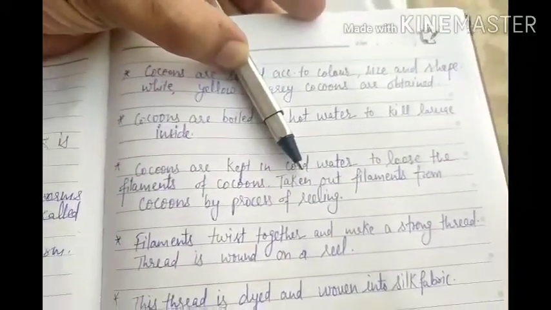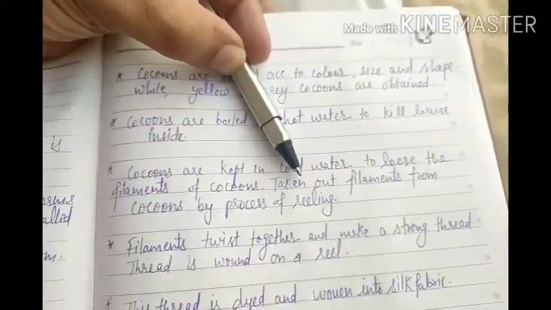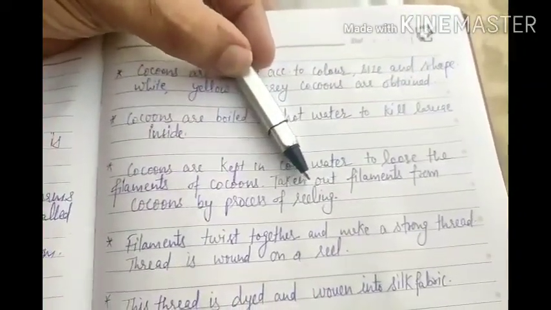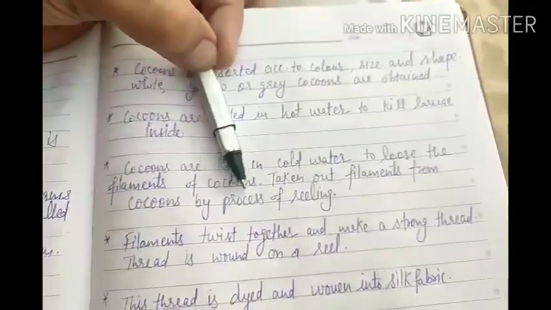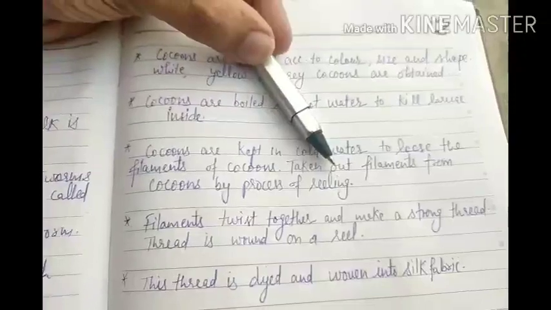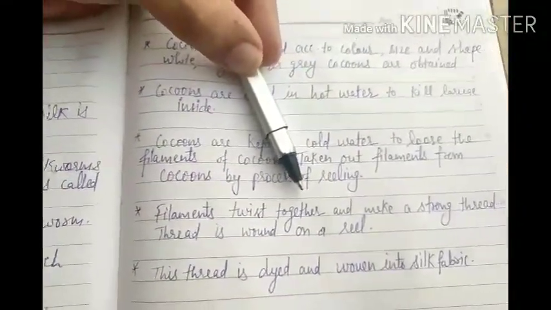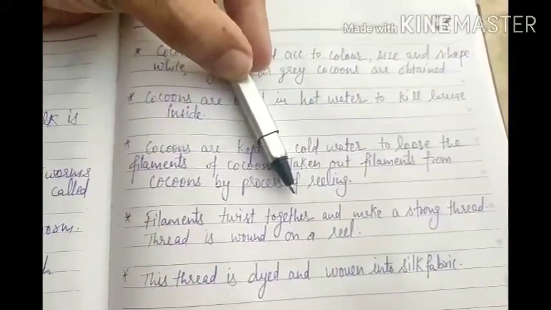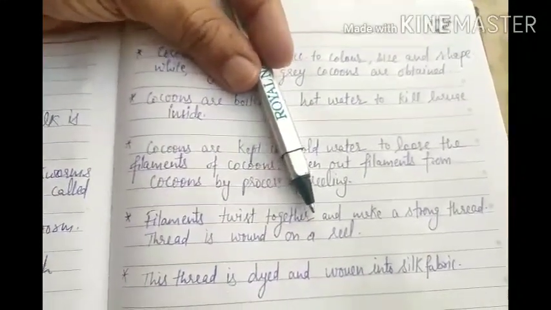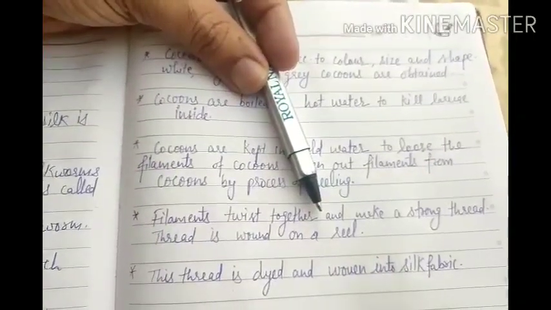Then the roller takes out the filaments from the cocoons continuously, and this process is called reeling. Reeling is the process in which we get the filaments from the cocoon. The filaments twist together, which means they join together and make a strong thread, and this thread is wound on a reel. A reel, you know, is used to prepare the fabrics.